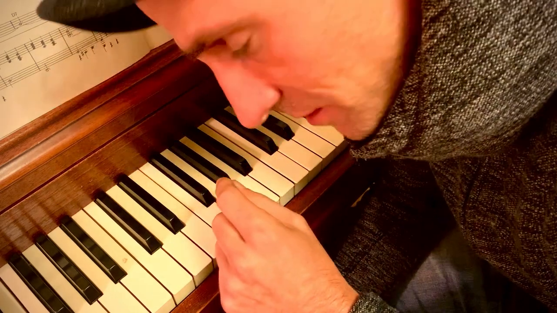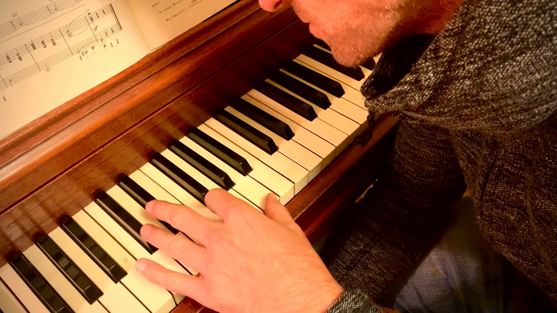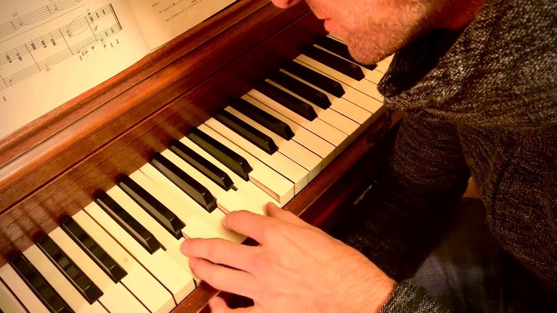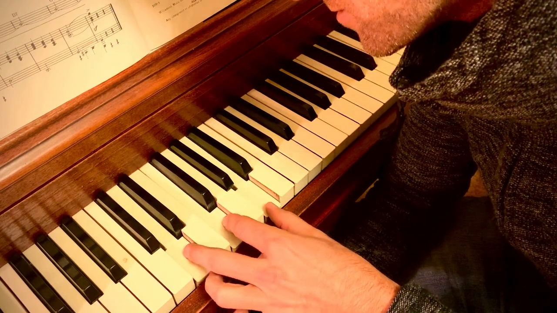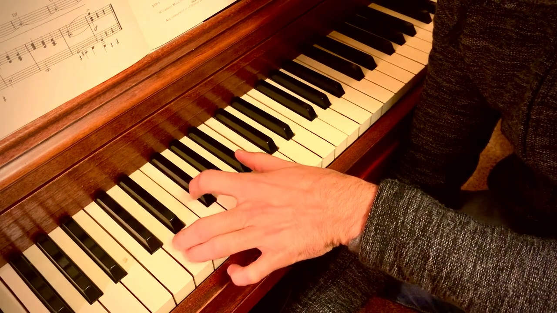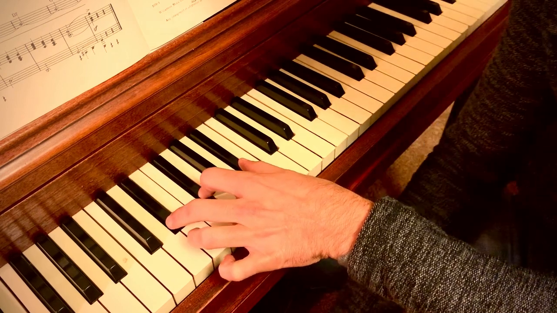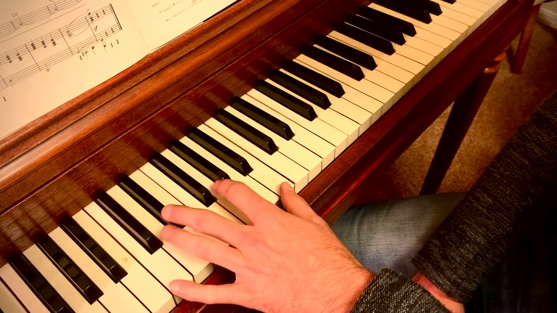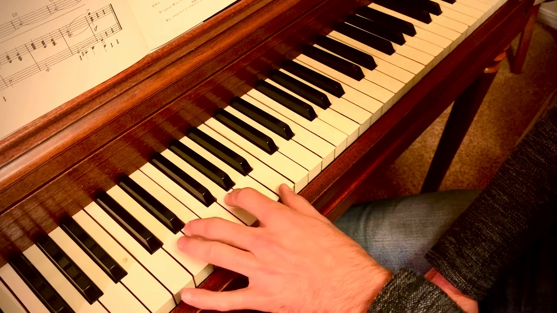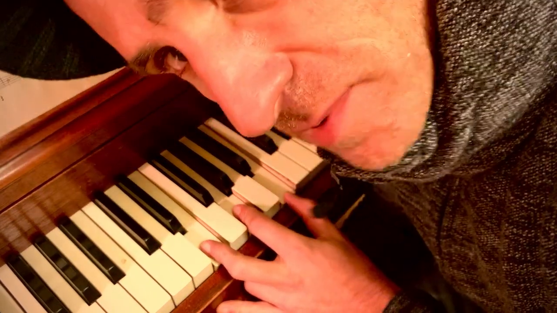The sustain pedal is the magic. Notice a pattern? Okay, that's a little involved.